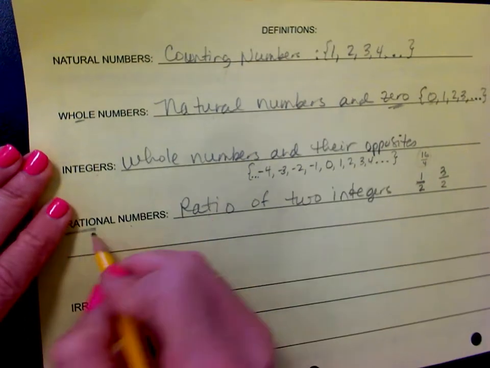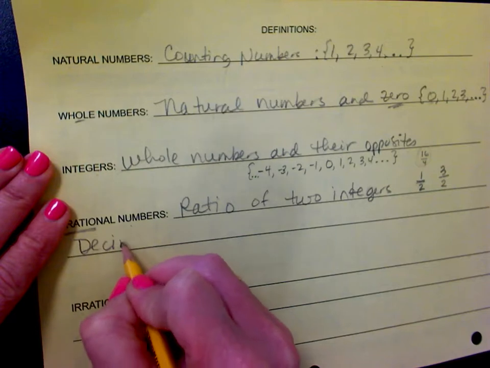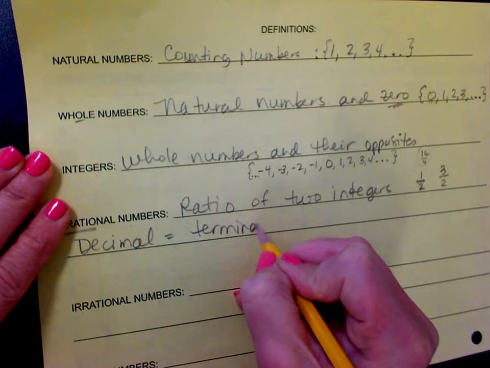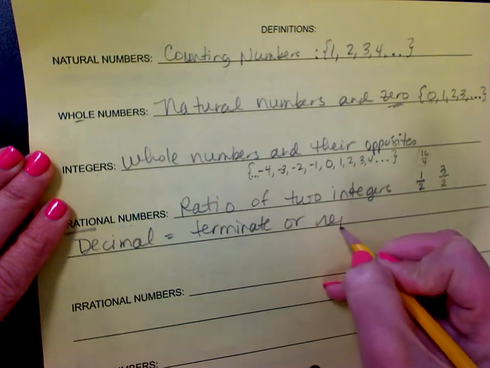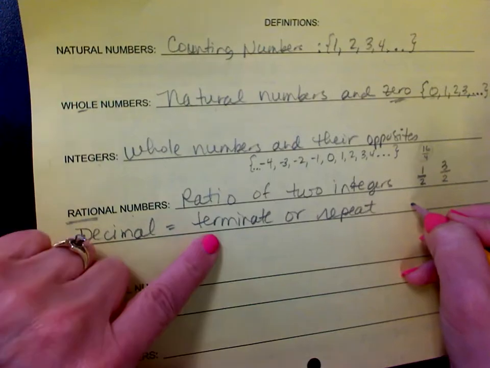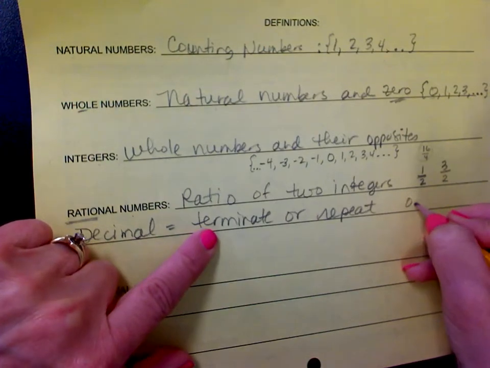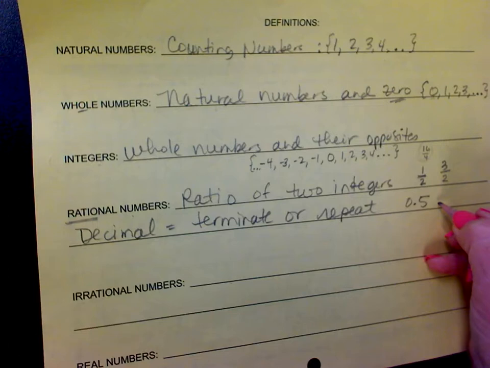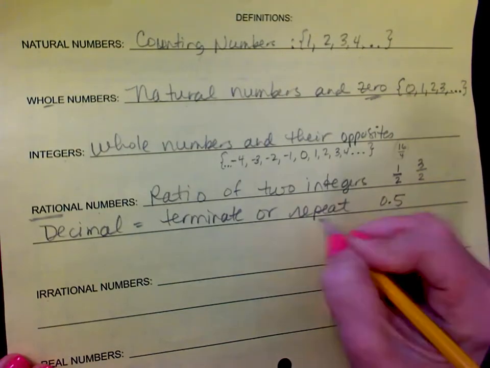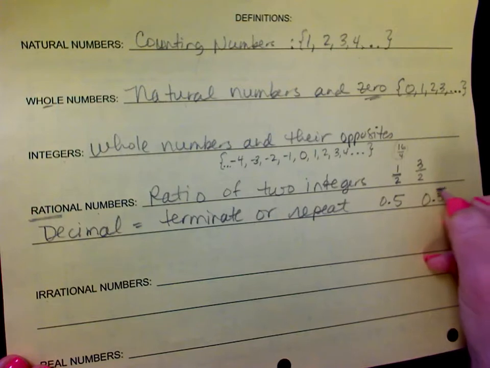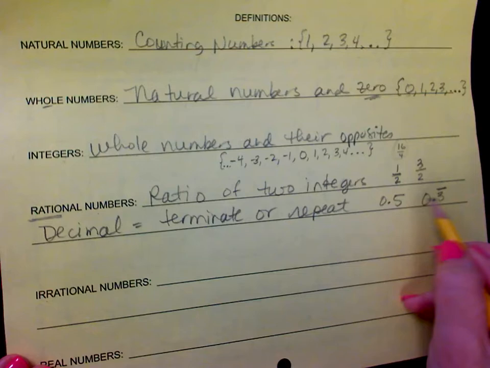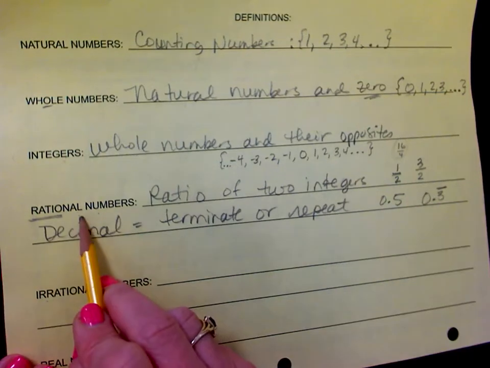If it's written as a decimal, now if they're written as decimals, the decimal will either terminate or repeat. So for example, terminating decimals means it ends, it stops, it terminates. So think about the terminator. So it stops here at 5/10. Repeating, maybe 3/10 repeating. If it's written as a decimal that terminates or repeats, it is a rational number.